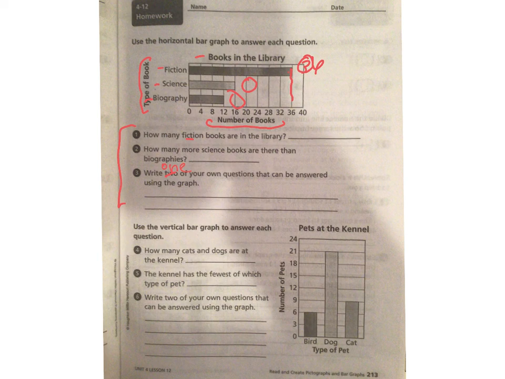And then when I get down to the next section, I have the same kind of thing, but it's a vertical bar graph. So right away, I want to write my numbers above before I start my questions. Okay, this time you have to slide over to see the number of pets. So take your finger, go to the top of the graph, and slide over to get your number. You guys did some of these in 2nd grade, I know for a fact too, so that'll be good. And let's look at the first one.